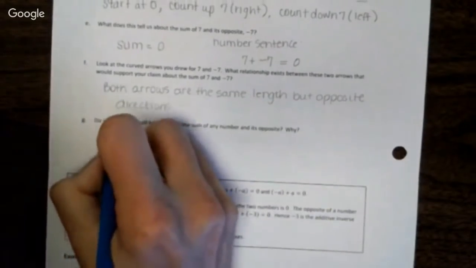So do you think this will hold true for the sum of any number and its opposite? Think about that. If you're always starting at 0 and you move up a certain number and back down that same number, you will always end up at 0. So it would hold true for any number that you choose. Even if you choose the negative first, if you went down by 10 and back up by 10, you would still end at 0.